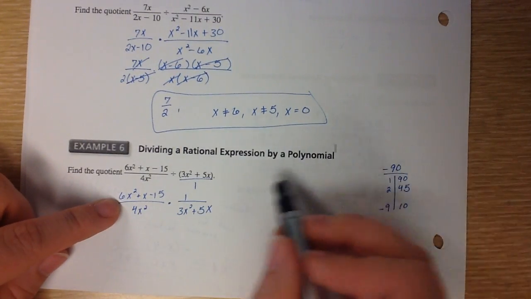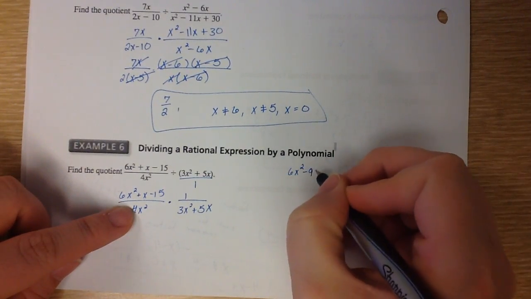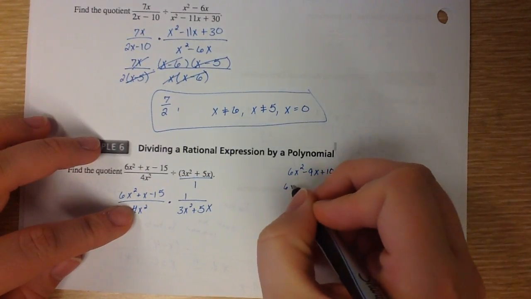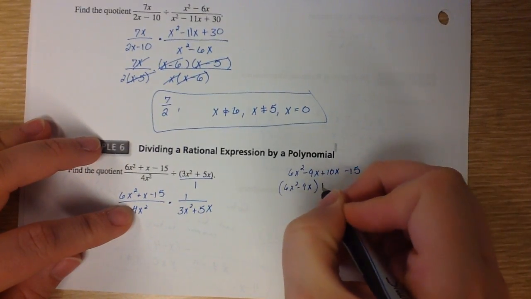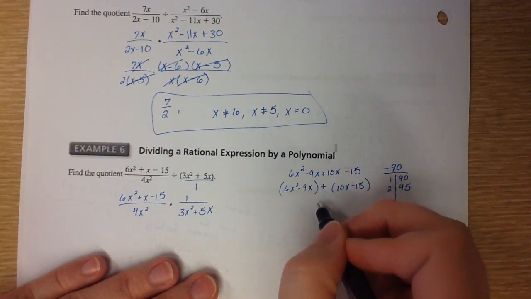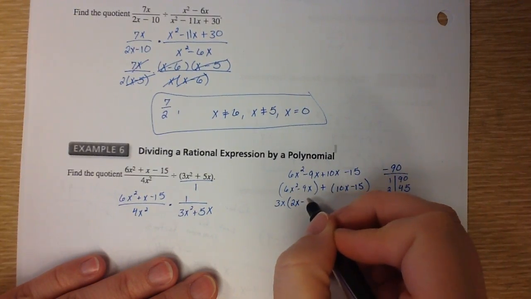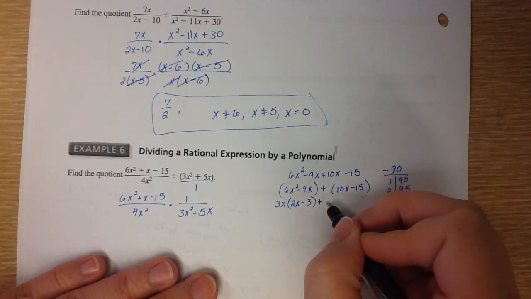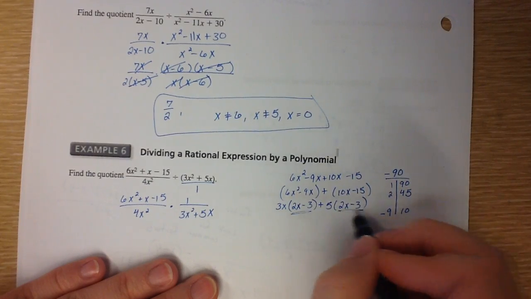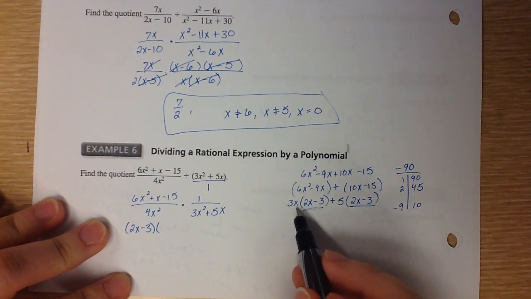So now I rewrite this. I'm doing my factoring off to the side. So now I'm going to rewrite this as minus 9x plus 10x minus 15. Now I group the first two with still a plus in between. Group the next two. Again, there's still a plus in between. Out of these, I can factor out a 3 and an x. Of these, I can factor out a 5. Now, if you notice, they both have a 2x minus 3 in common, so that's one of my factors. My other factor is what's left, 3x plus 5.